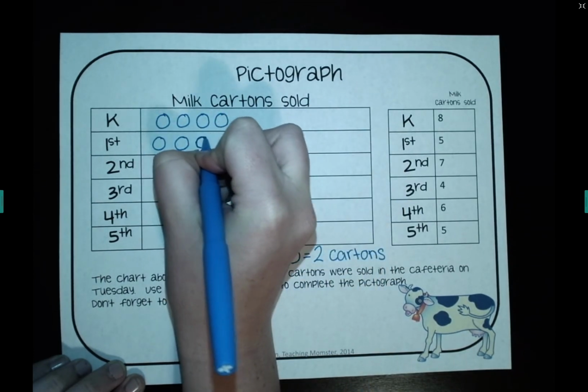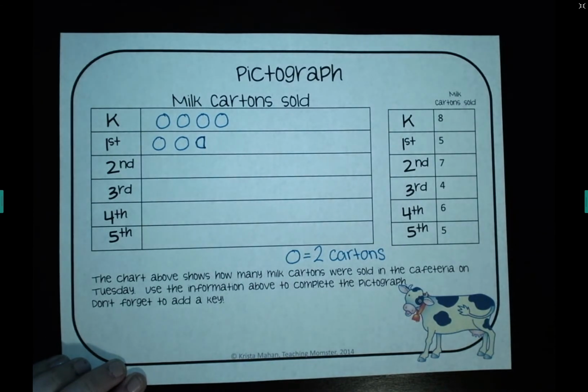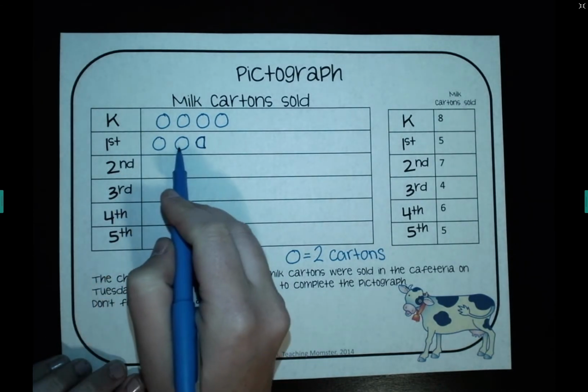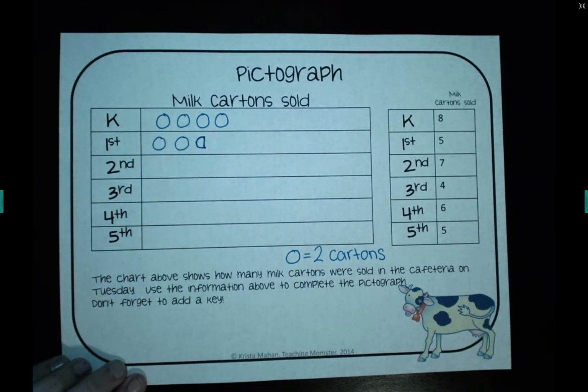That's not the best half circle, but I'm going to make a half circle. So that's 2, 4, and then one more, which is 5. That's why I want you to make an easy symbol. You could have done a triangle. You could have done a square. Anything that's easy to draw that you could do half of is great.